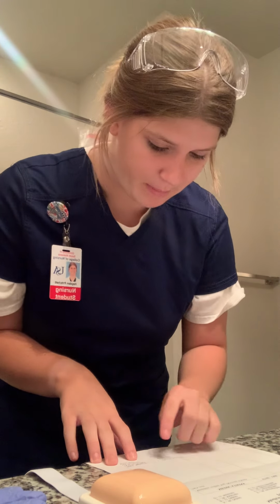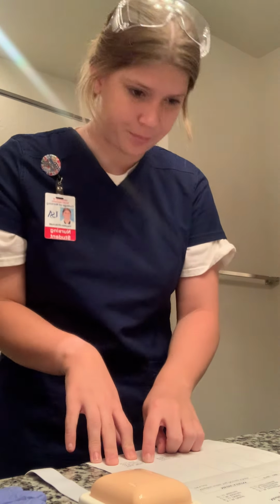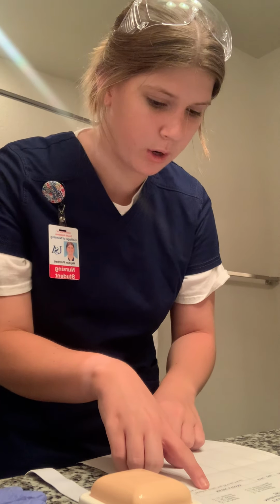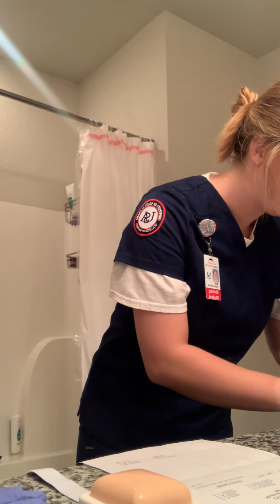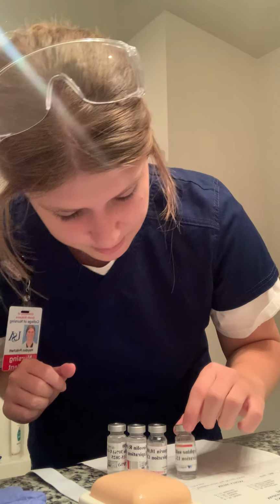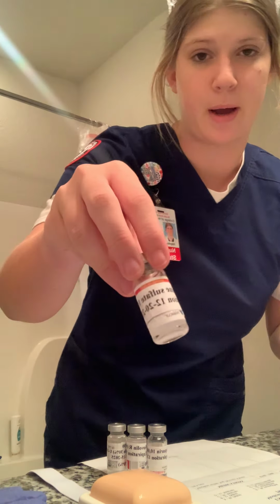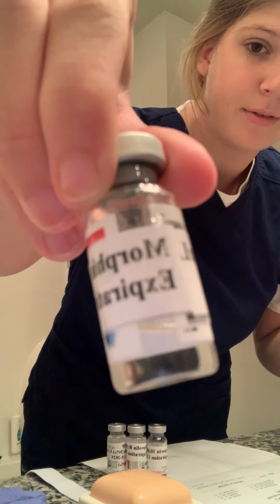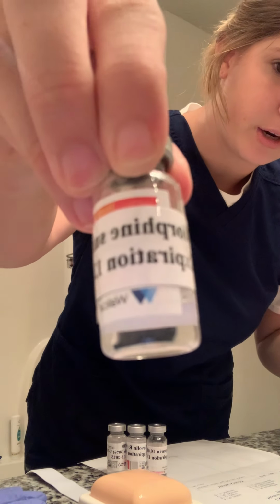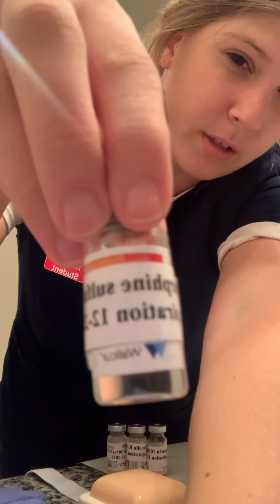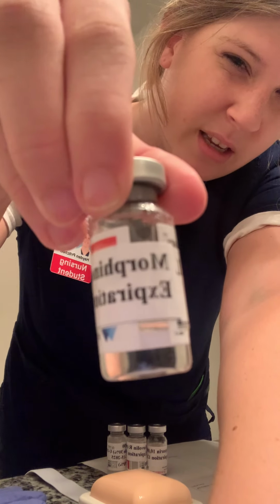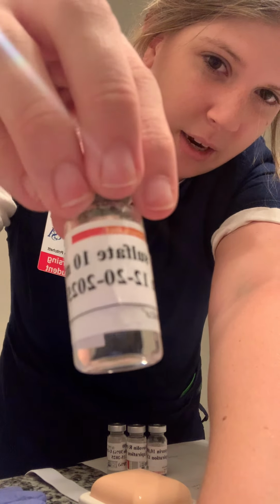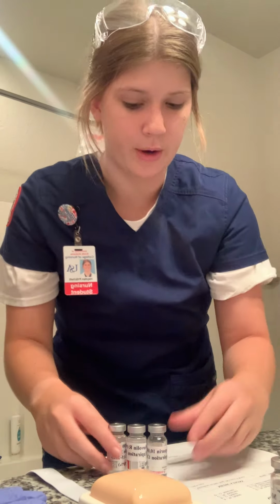So I'm going to make sure my patient is correct, Jaguar J. Jones. And the first thing I'm going to look for is the morphine sulfate. I have my vials here, and I'm going to pick my morphine sulfate, which expires 12/20/2025, so it is good to use. There it is. Okay, so now I've selected that.